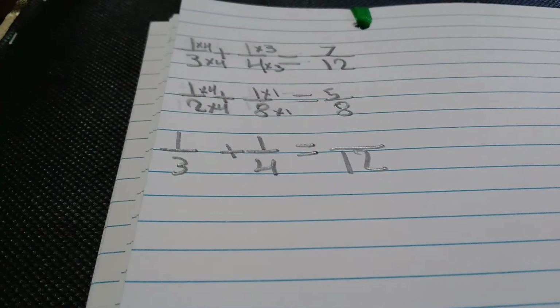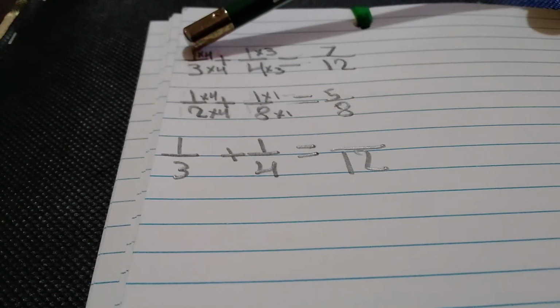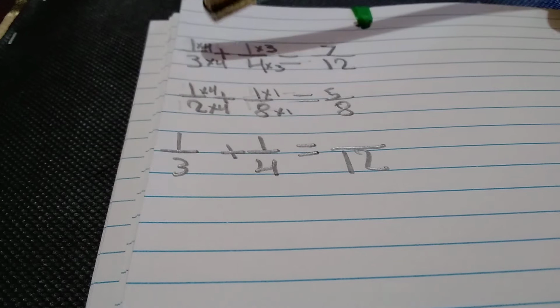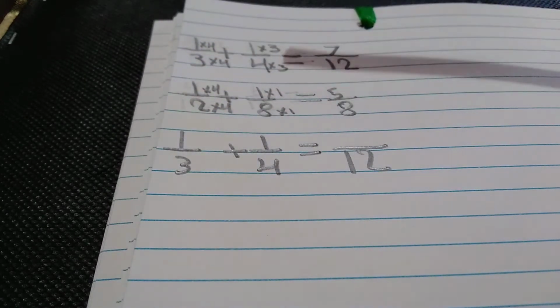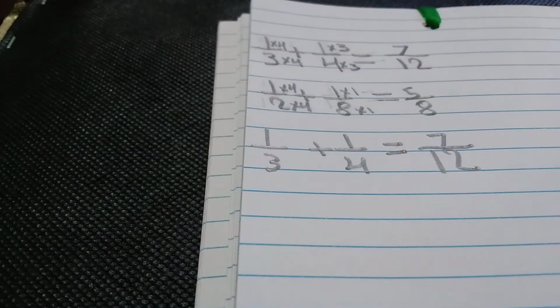But remember, whatever we multiply the denominator by, we must multiply the numerator by. So up here, we said 1 multiplied by 4, and we got 4. 1 multiplied by 3 will be 3. So 3 add 4 would give us 7. So that is how we got the answer of 7/12. Now we'll be moving on to the segment subtracting fractions.